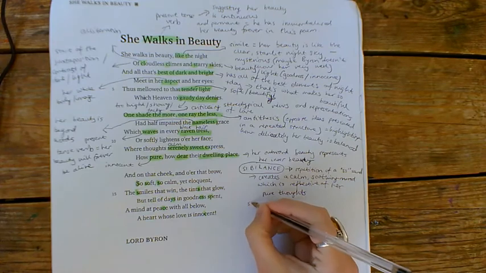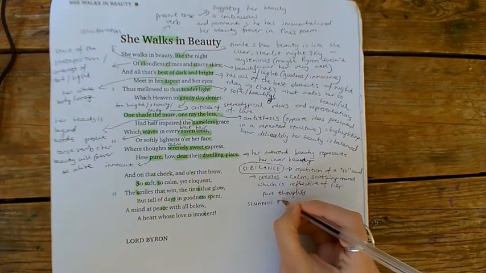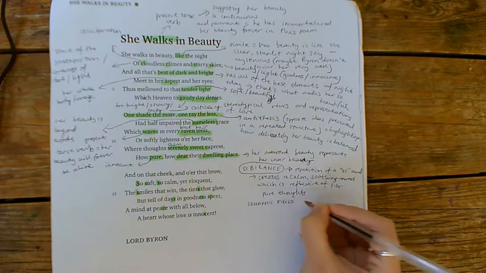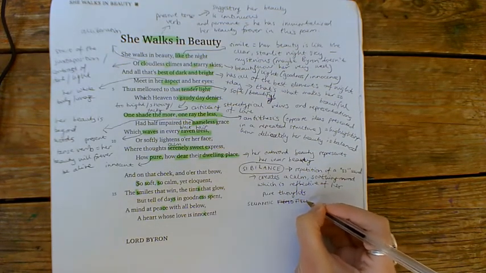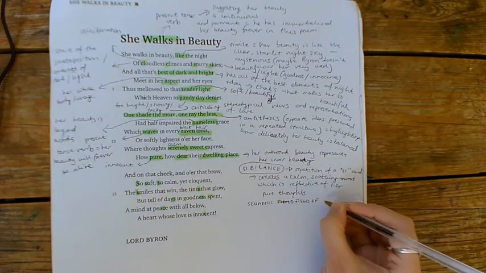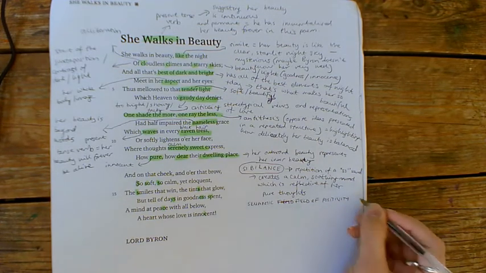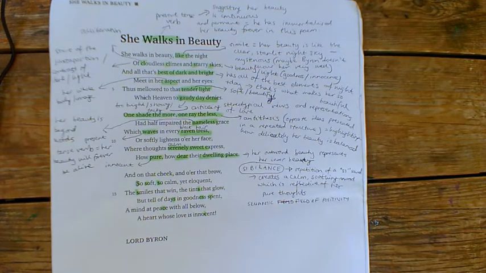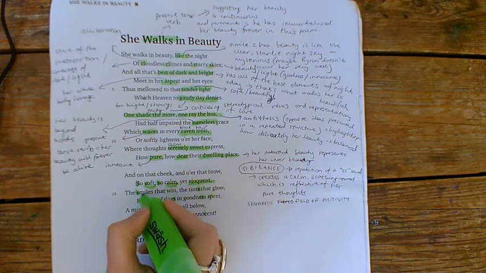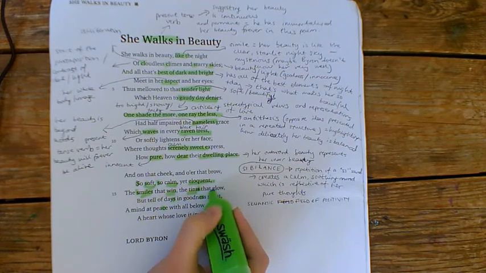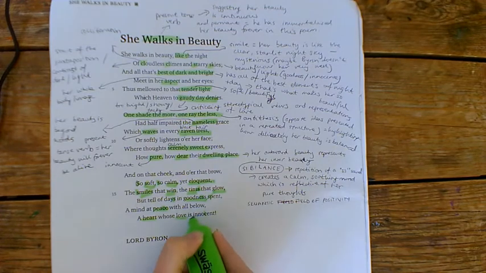So what we also have here is the semantic field of positivity. Think of all these positive words: soft, calm, eloquent, smiles, win, tints, glow, goodness, peace, heart, love, innocent.